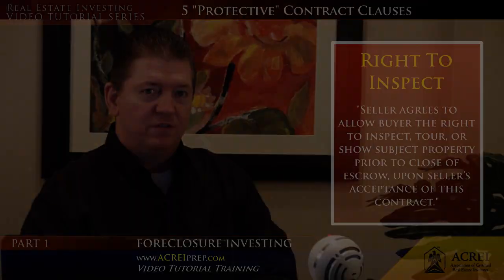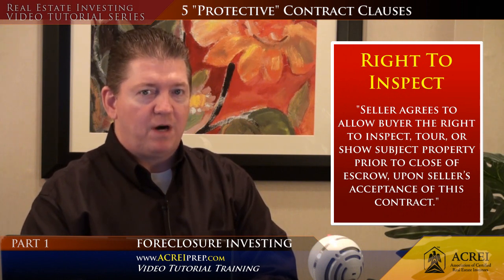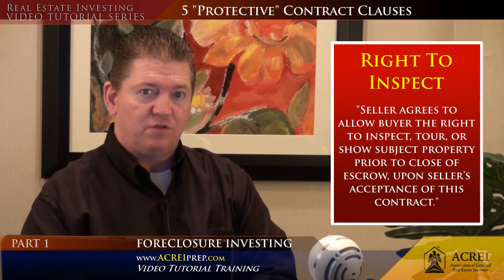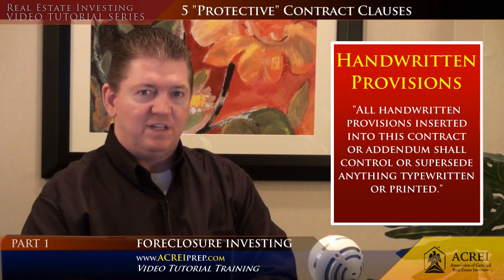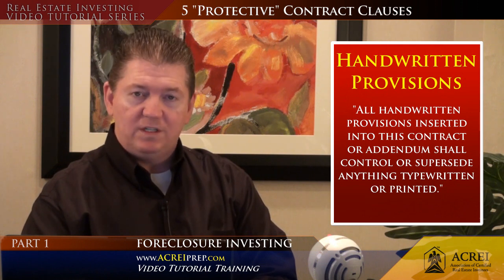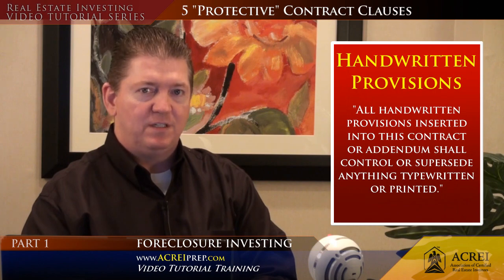Right to inspect clause. Seller agrees to allow buyer the right to inspect, tour, or show subject property prior to close of escrow upon seller's acceptance of this contract. Handwritten provisions clause. All handwritten provisions inserted into this contract or addendum shall control or supersede anything typewritten or printed.